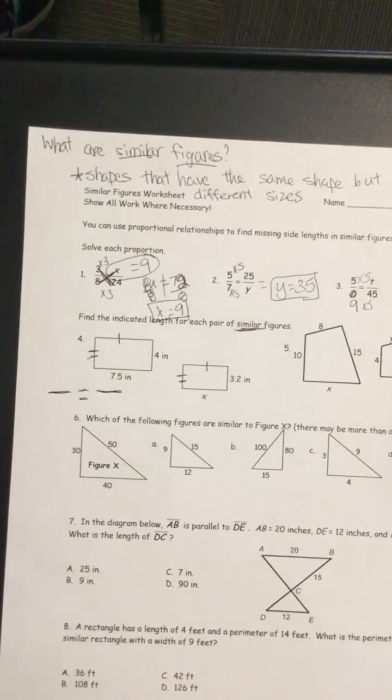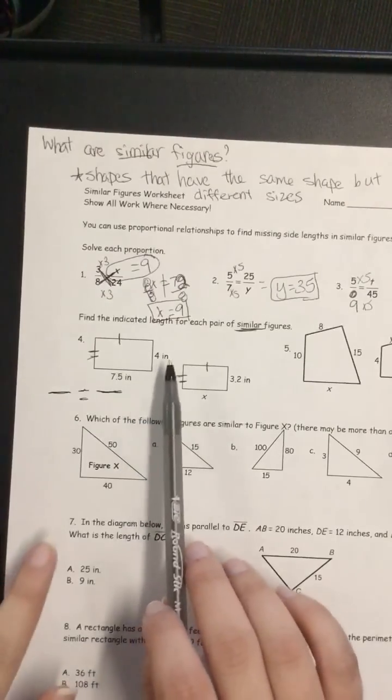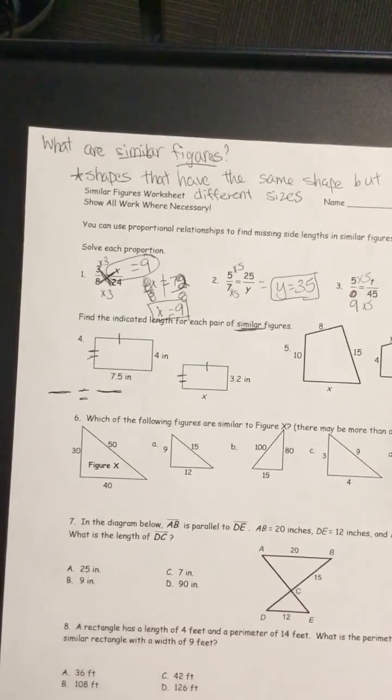Okay. If you look at the side lines, you can subtract. Nope, we can't do subtraction in these. We have to always be using multiplication and division. Okay? All right, so what we're going to do is set up a proportion. Now, the most important thing, ladies and gentlemen, is you have to match the appropriate side lengths.